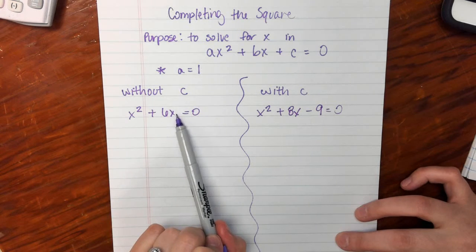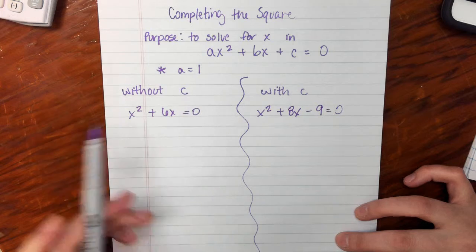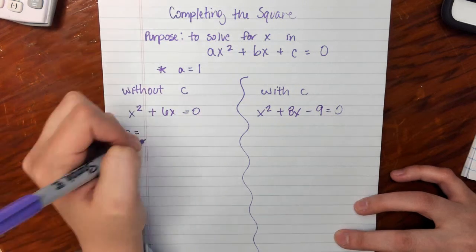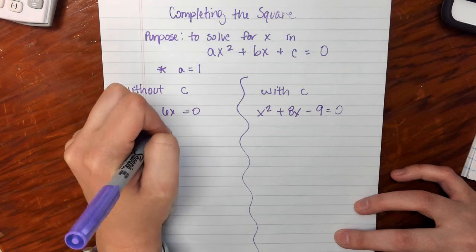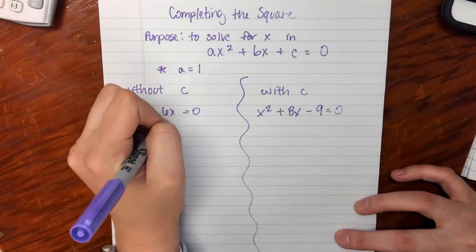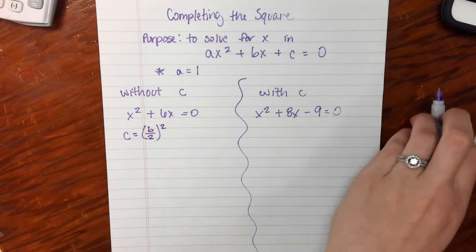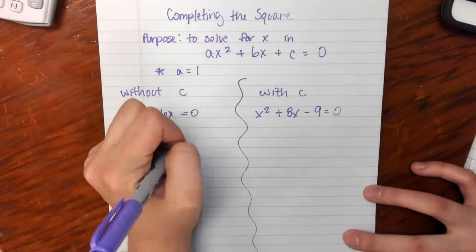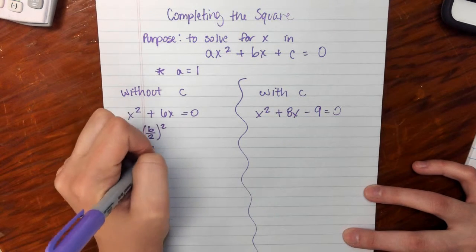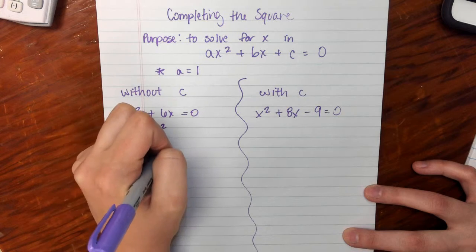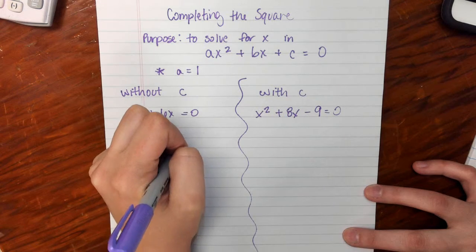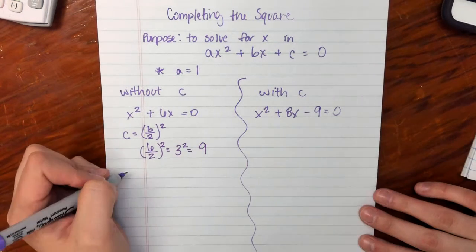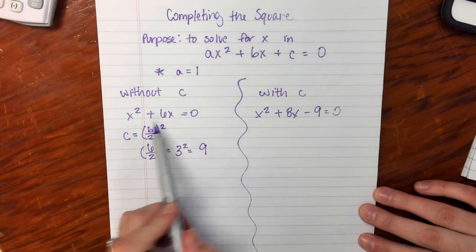When we are completing the square, we can create our own c by using the magic number formula. To do that, c is going to equal b over 2, and that is going to be squared. So in this particular example, it is going to be 6 over 2 squared, and just simplify that out, becomes 3 squared, which is 9. Now I'm going to add that to both sides of my equation.